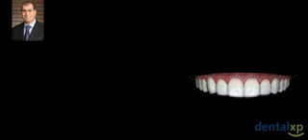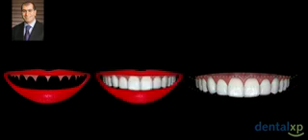But that is not enough. That scenario has to fit with the mouth, with the lips, and most importantly, the smile line. If the smile line is very high, then we have to think very carefully about whether our regenerative procedure will achieve this outcome and whether we can bring the soft tissue to this particular height.